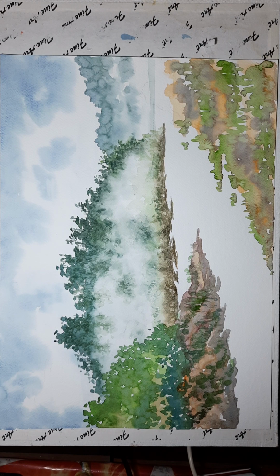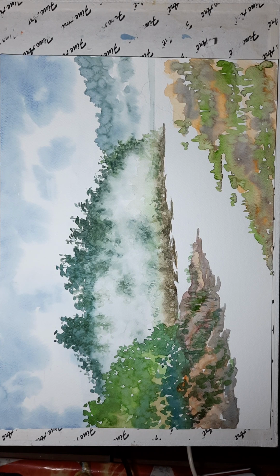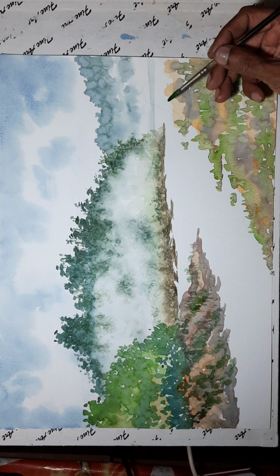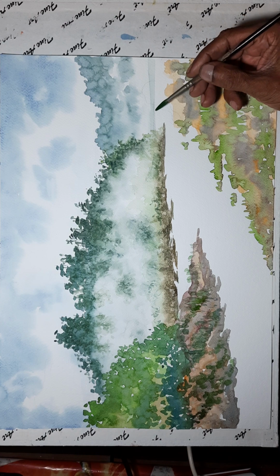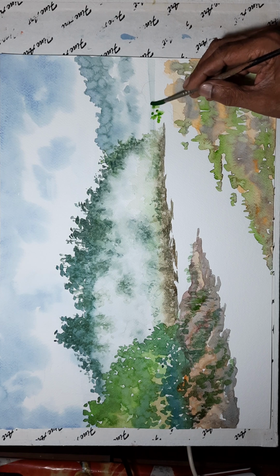I'll wash my brushes, and keep washing your brushes and taking them out of water, dry them a little bit and keep them flat. Now, if possible, you can keep them vertical with the bristle side up, but it's not always necessary. Okay, there are going to be some distant plants.